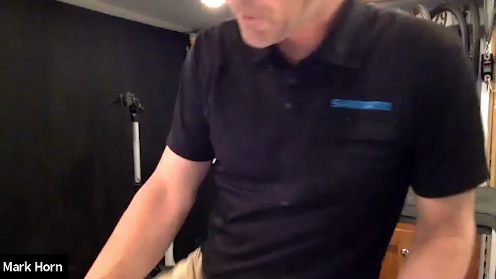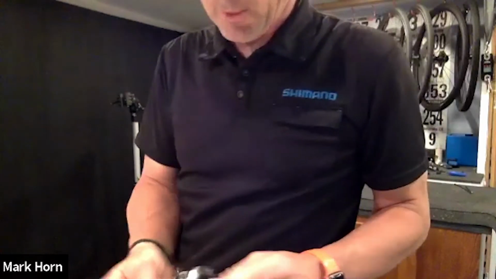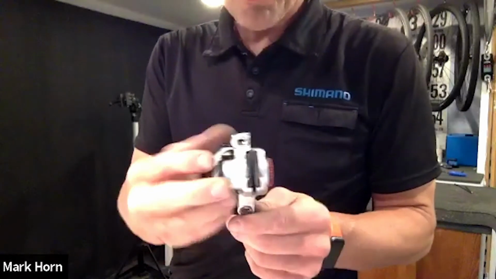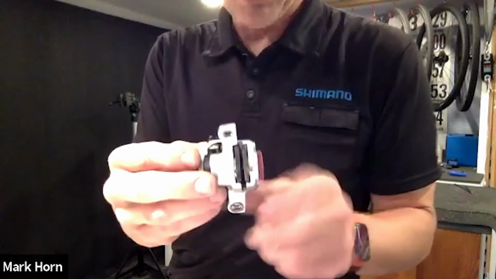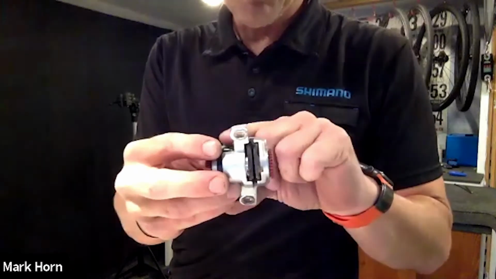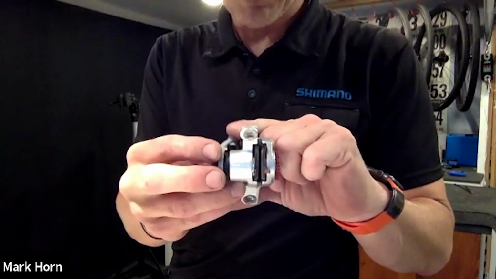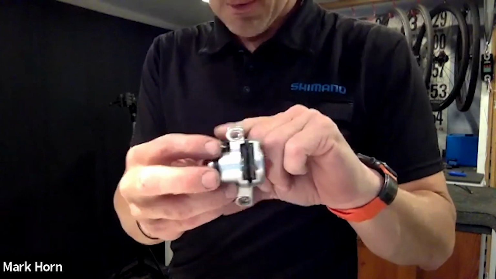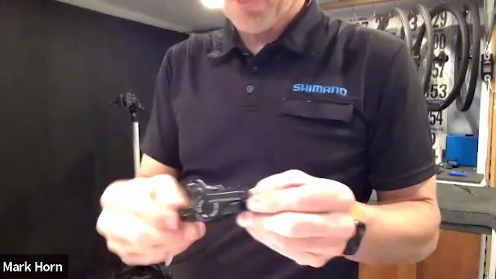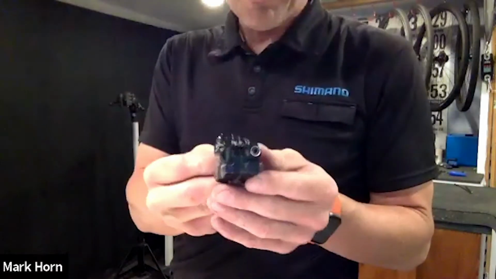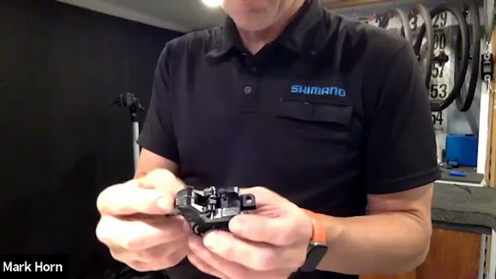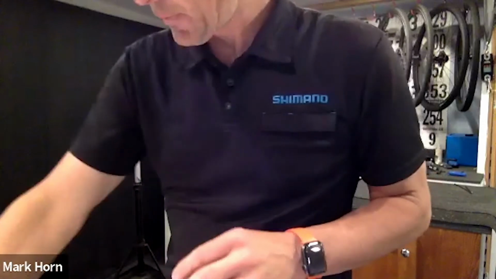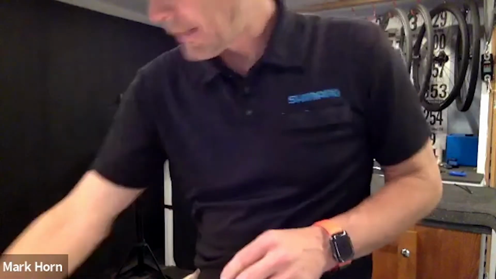The other thing you might be seeing becoming more common is disc brakes. This is a disc brake caliper. A rotor will go into that little slot right there. And as you pull the cable, you'll pinch the pads together. It's very much like a miniaturized automotive disc brake system. All right, this is another disc brake. This is hydraulic. This will take hydraulic fluid, very much like an automotive application, to operate the pistons. So those are types of brakes.